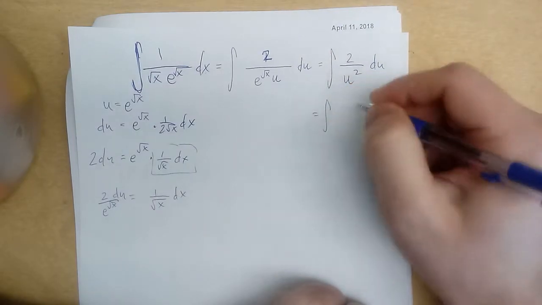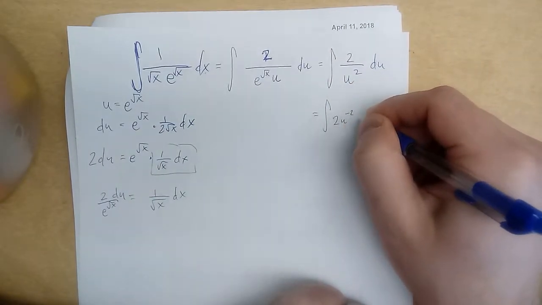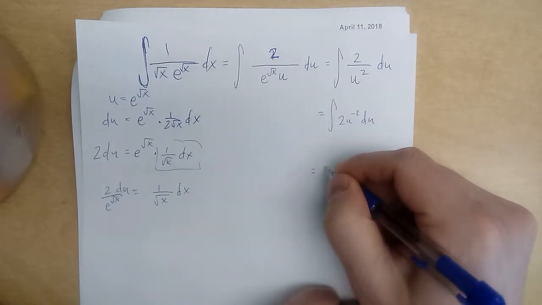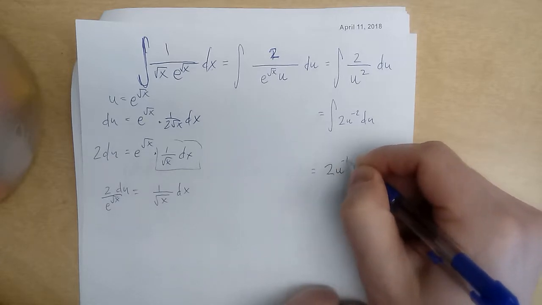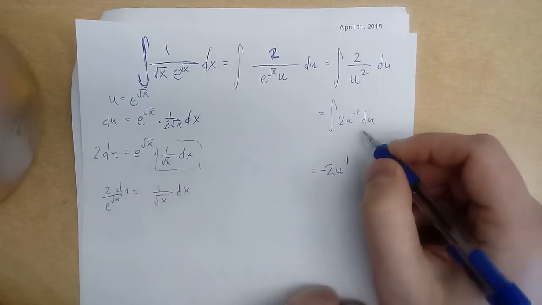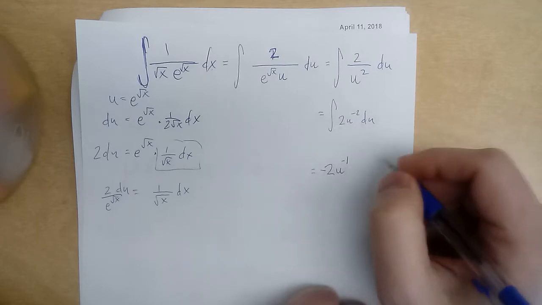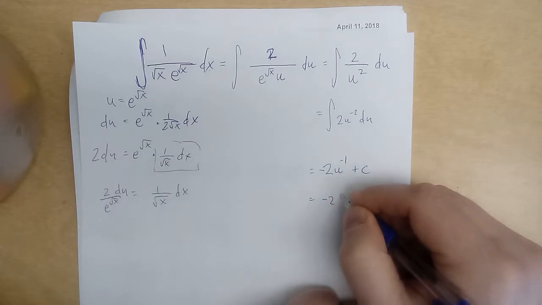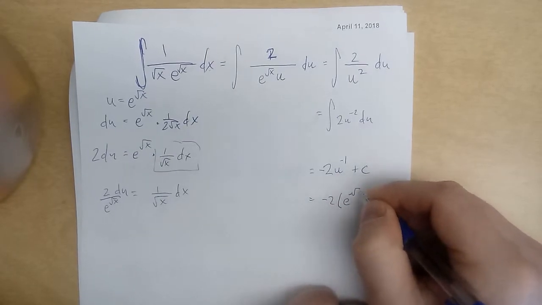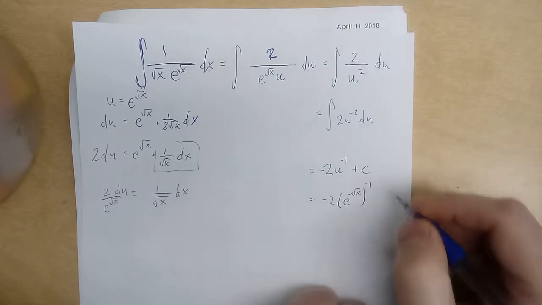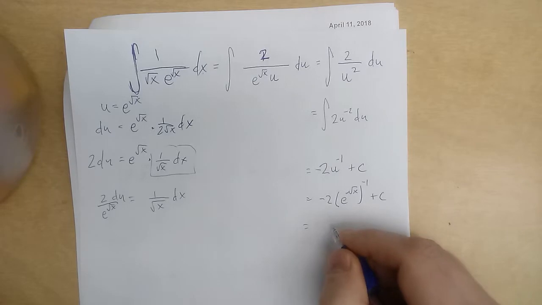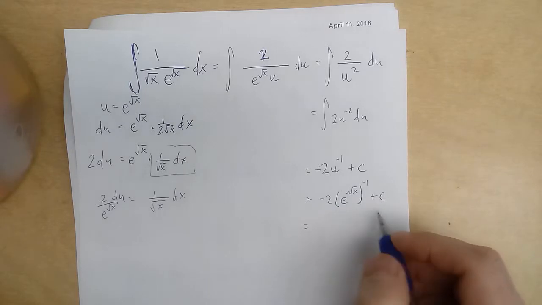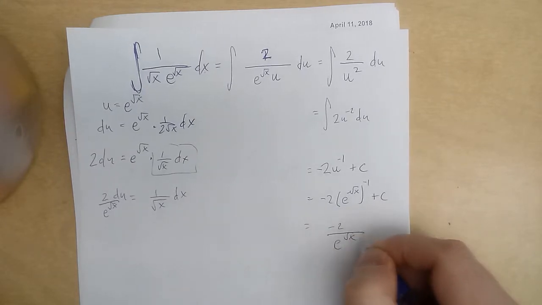And now I can take that antiderivative and get 2u, well, I'm going to rewrite that first. Take that antiderivative and get 2u to the negative 1 times negative 1 plus c, which is negative 2 times e to the radical x to the negative 1 plus c, which I could rewrite as, if I really wanted to, negative 2 over e to the radical x plus c.